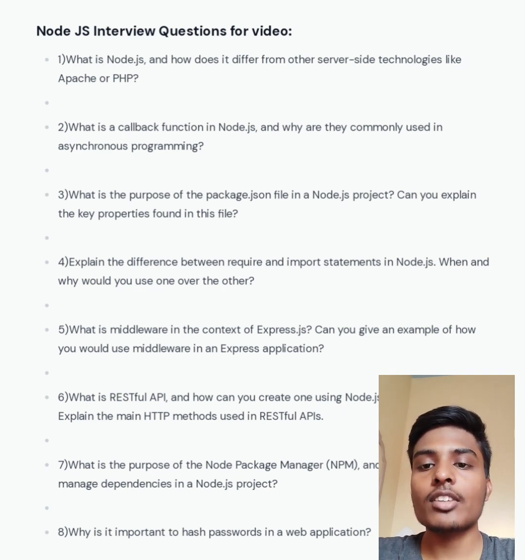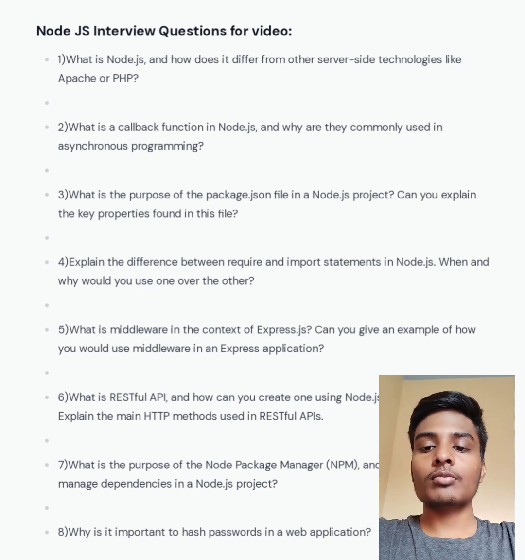Let's look into the key properties of them. First of all, the name, which says the name of the project, and the version of the project. Then the description, a brief description of what the project is doing, and the main entry point where the main file should be run, and the scripts like npm run start and nodemon and so on. Dependencies, what are the packages to be installed, that is npm install and so on. Repository, where the source code is saved, the keywords, the array of keywords used in the project, the author of the project, and the license under which the project is released.